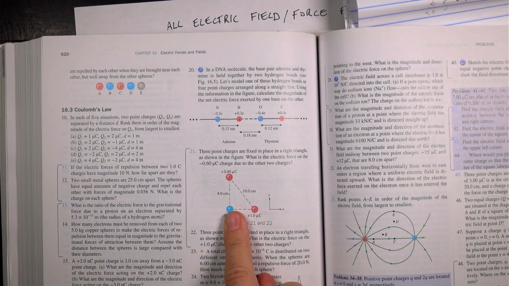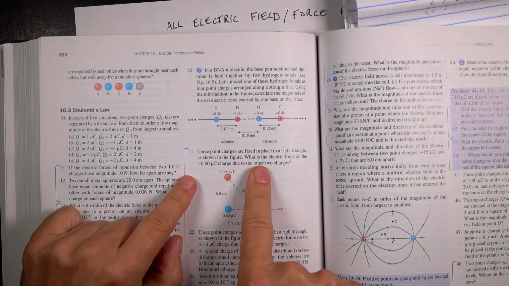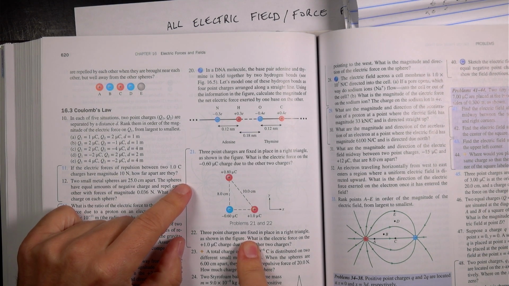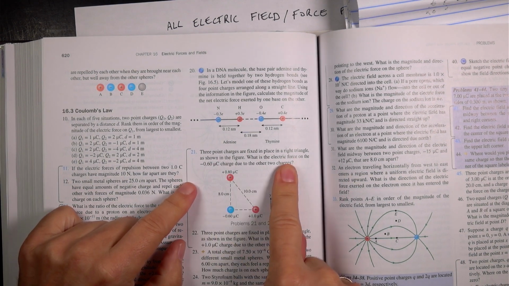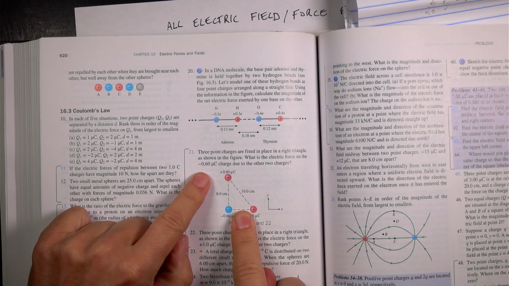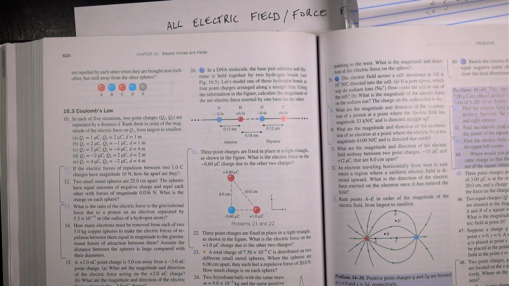I'm not sure which one I will actually solve. I'm going to put that one up. I don't really want that one. Here's another book. Three point charges are fixed in a right triangle. These are kind of contrived problems too, right? Really, once you understand the physics of them, they're all the same anyway. Three point charges in a right triangle, negative 6 microcoulombs. What is the force on the charge?